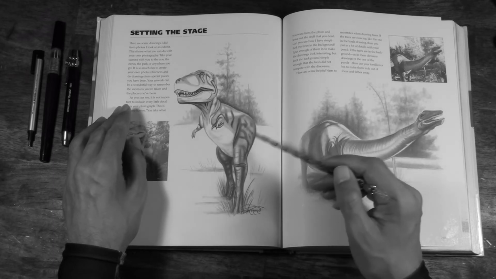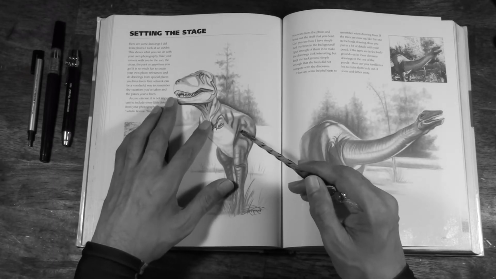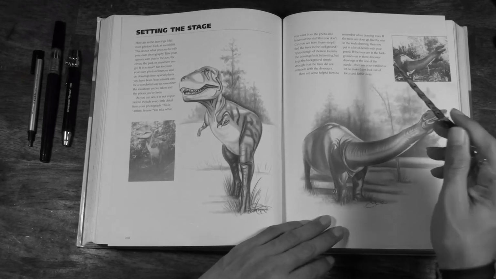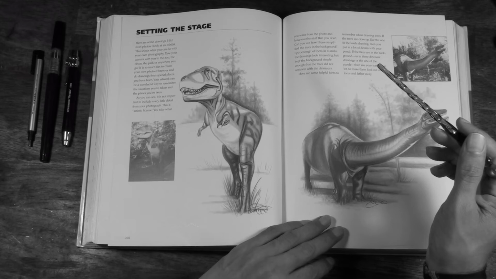So we focused on the subject, so to speak, and now adding the scenery or the background.